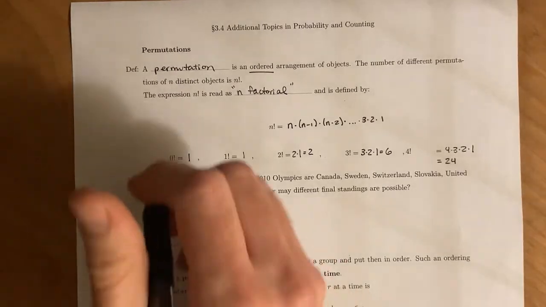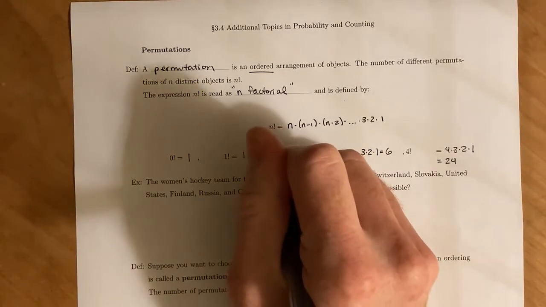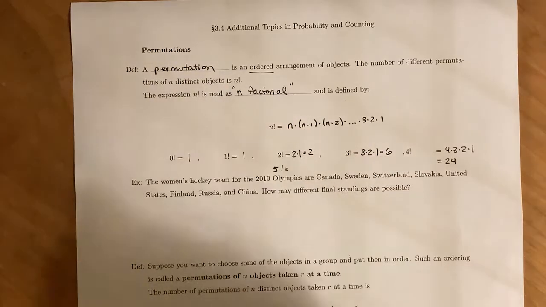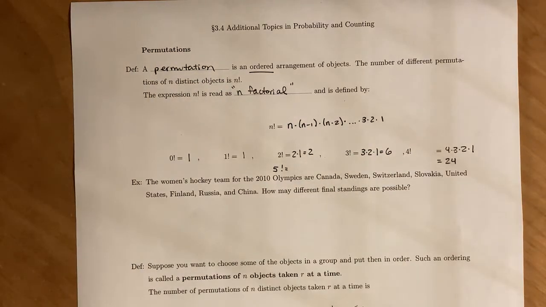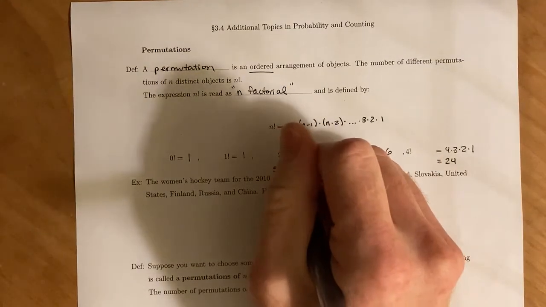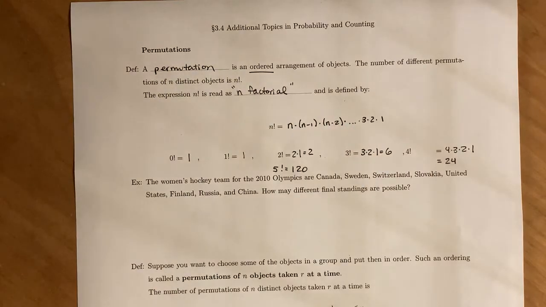For instance, 5 factorial, which is 5 times 4 times 3 times 2 times 1. If you throw that into a calculator, you get 120. So just 5 steps out, we're already in the hundreds. These blow up really, really fast and become very large numbers. But we'll look at an example.